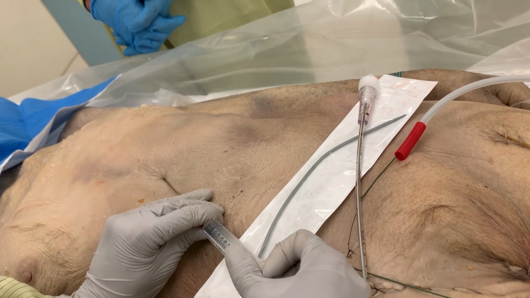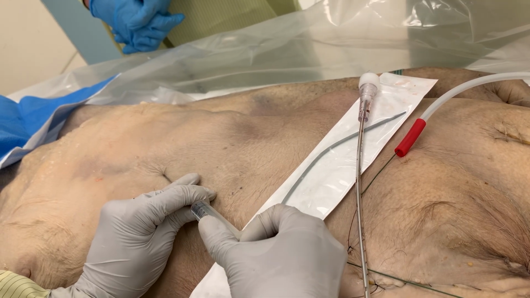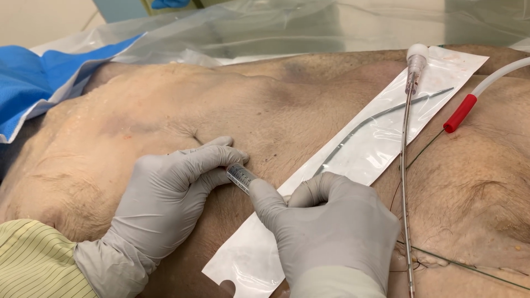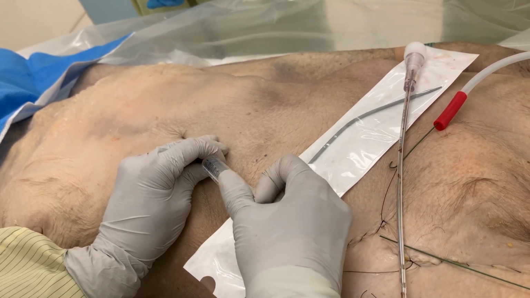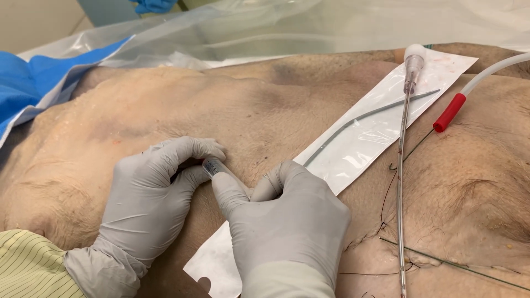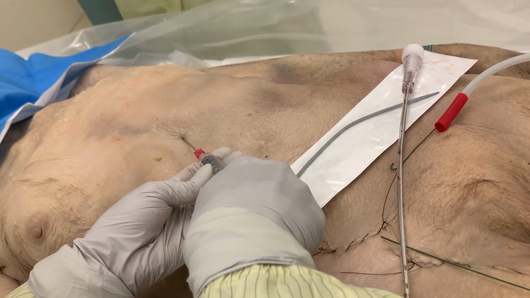If ultrasound is available, confirm the needle is in the pericardial space and not in the heart with an apical 4-chamber view. Secure the needle at the skin to make sure it does not move, and change to a large syringe and continue to remove the fluid.